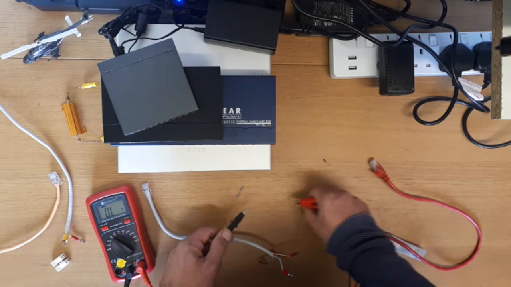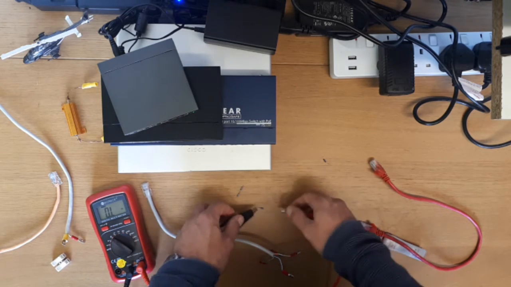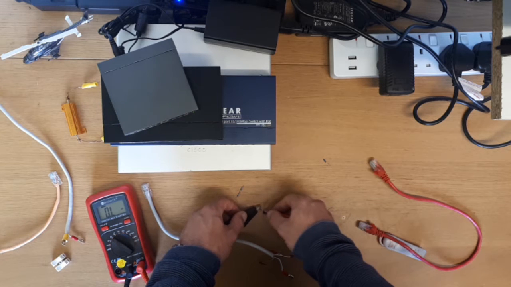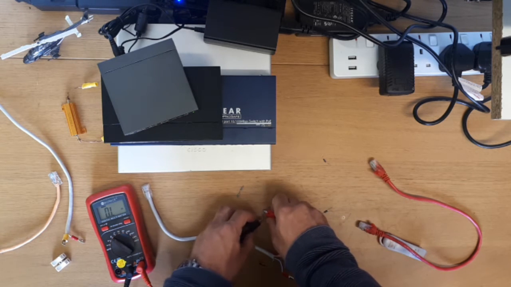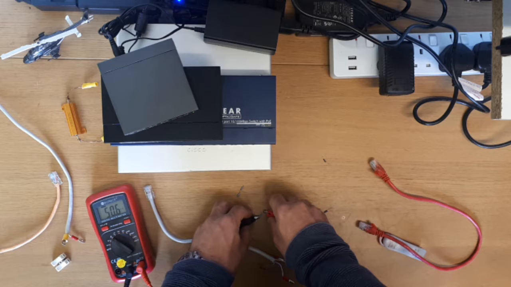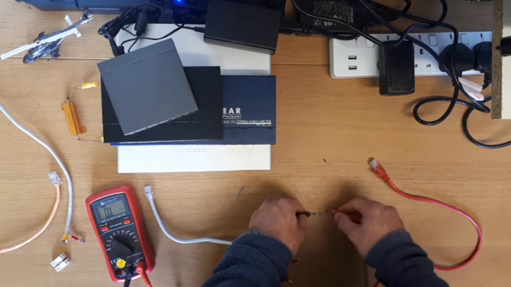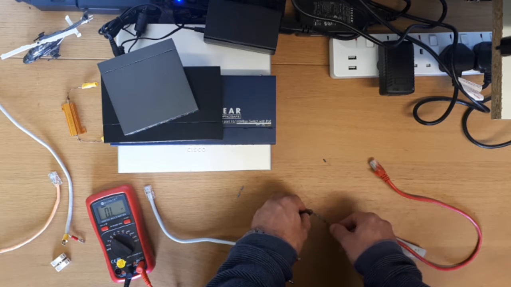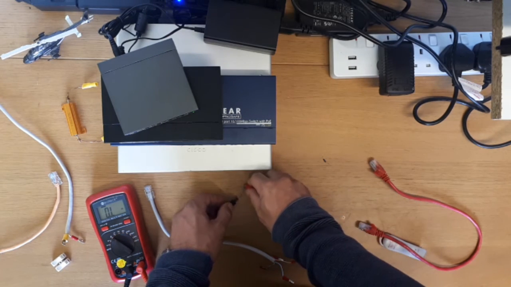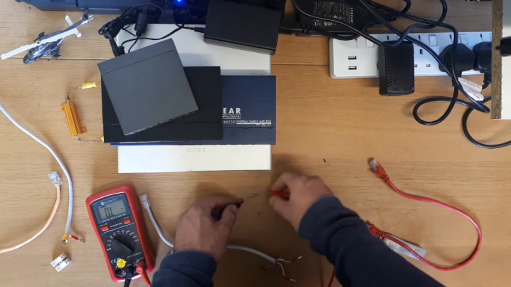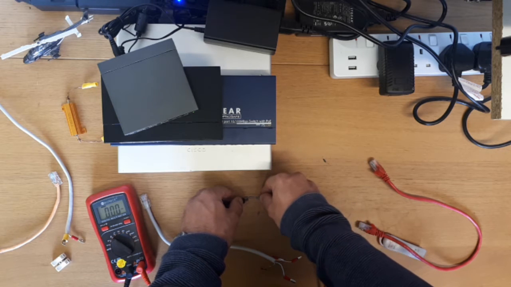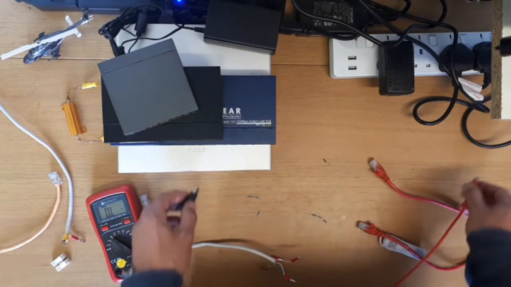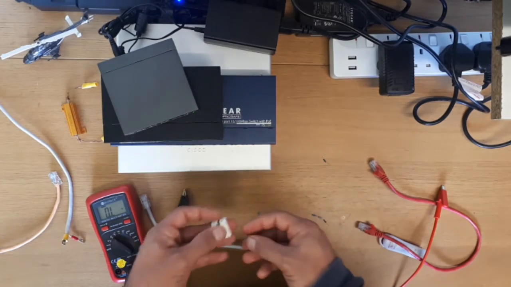That's not going to help us. 50 kilo ohms. So that one's 14. What was that one? 14 and 6. Let's just add those together.